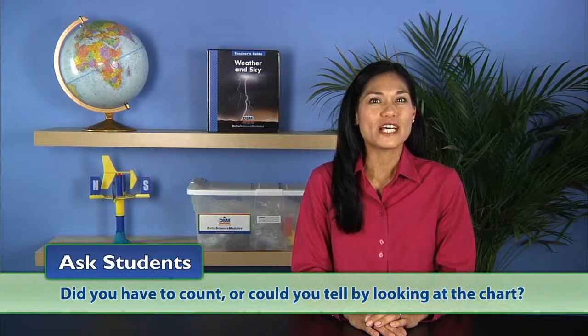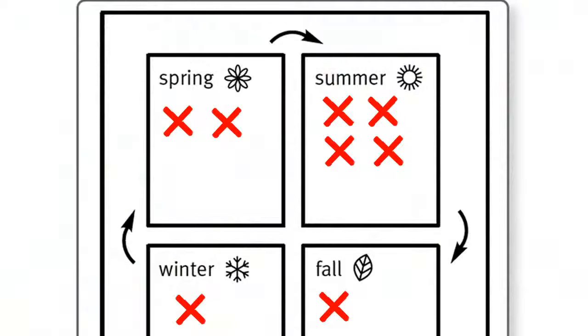Ask students, did you have to count or could you tell by looking at the chart? Guide students to understand that having the marks in a chart made it easy to see which season was the most favorite, even without counting. Explain that charts and graphs organize the information we collect. When it is organized, it is easier to see patterns.